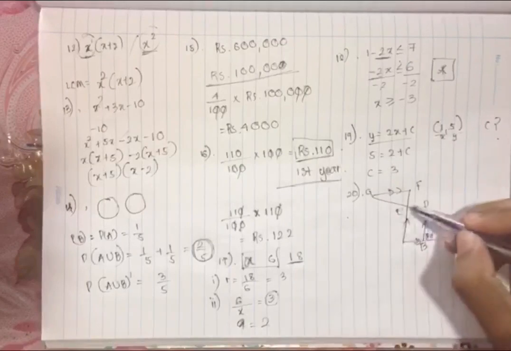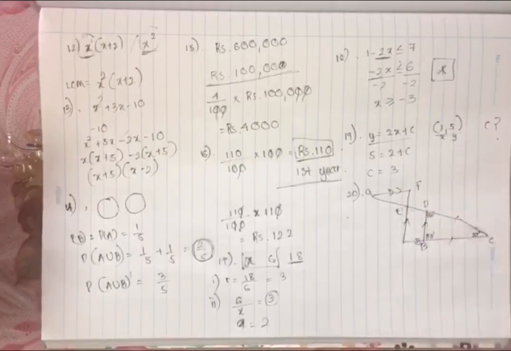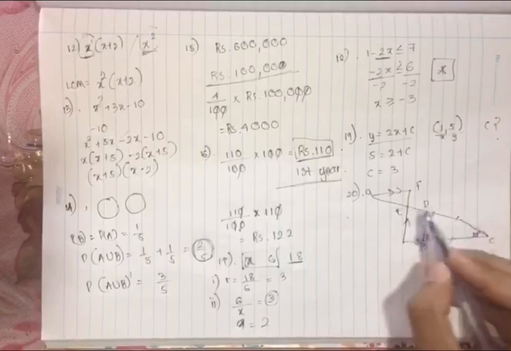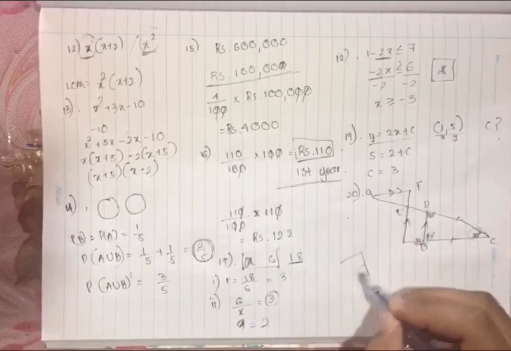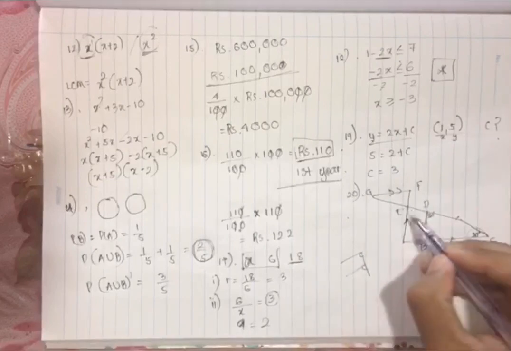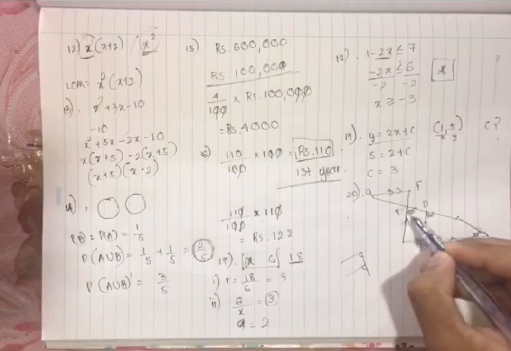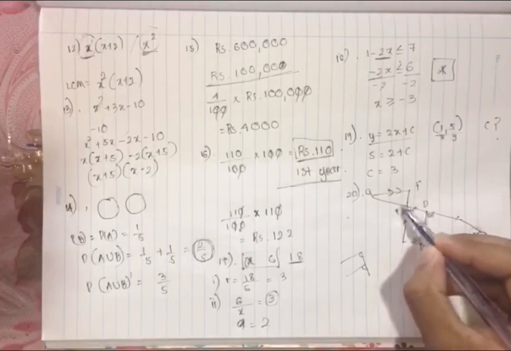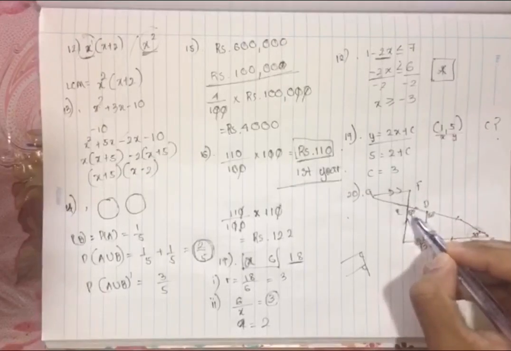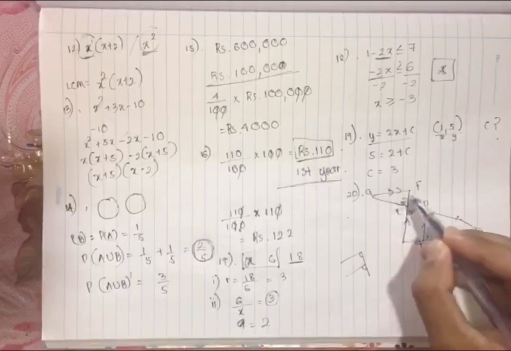Both should be the same. Corresponding angles, you have the F shape, this and this. This is 80, this is 80, this is 80. Therefore here you have a vertically opposite angle. If this is 80, this also should be 80. Our X is here.